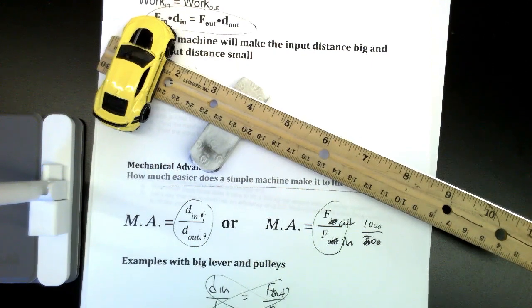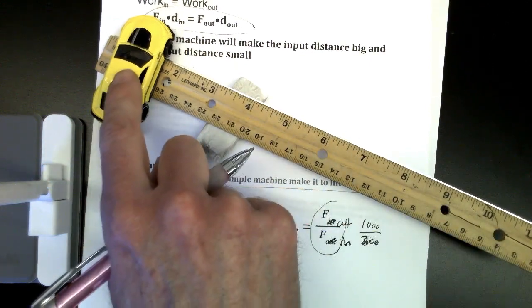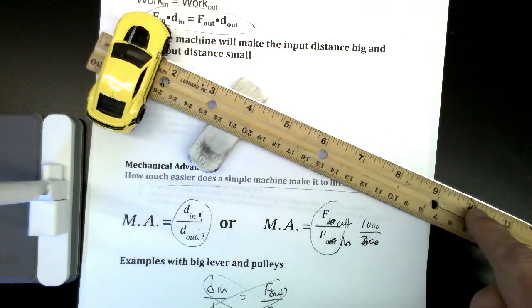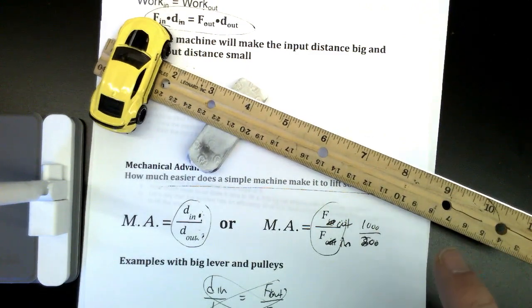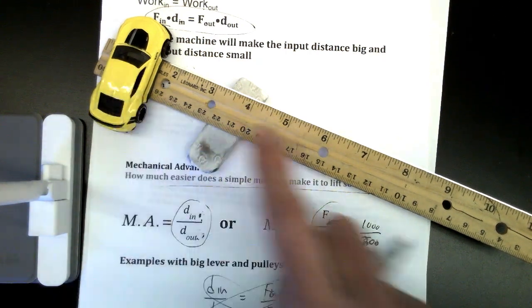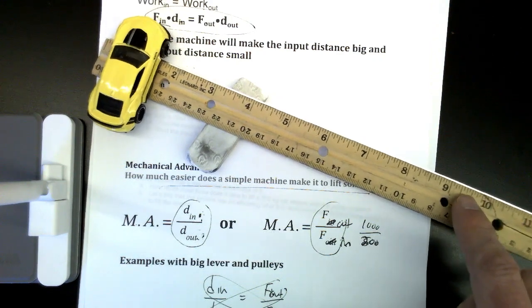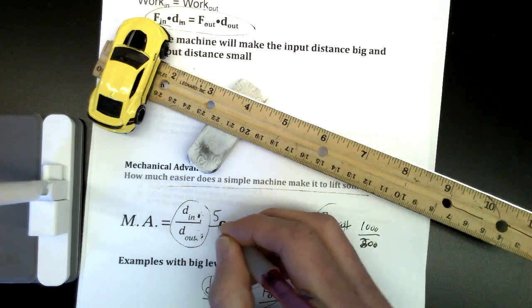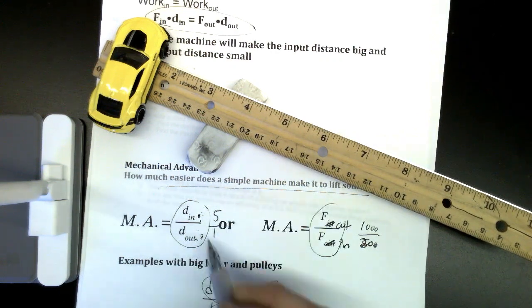But the payback is in the distance. So if I wanted to lift this thing up 1 foot, then I'd have to push down 5 feet over here. Now I recognize I went back into regular units of pounds and feet, and usually in physics we're using newtons and meters, but it doesn't really matter since it's just a ratio. So I'm trying to lift this thing up 1 foot, and I have to input 5 feet on this side. So my input distance was 5 feet, and my output distance was 1 foot, and I still get a mechanical advantage of 5.